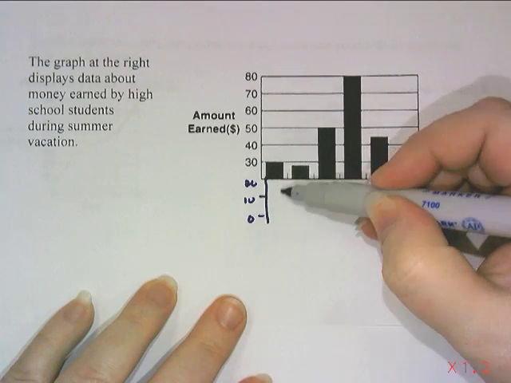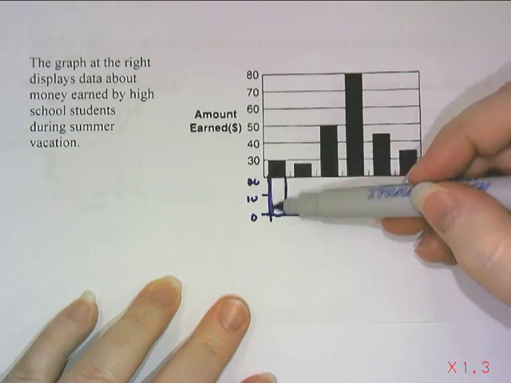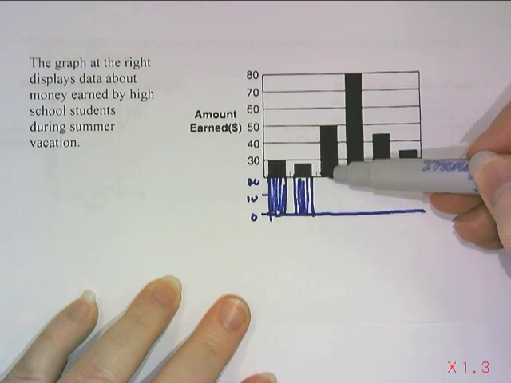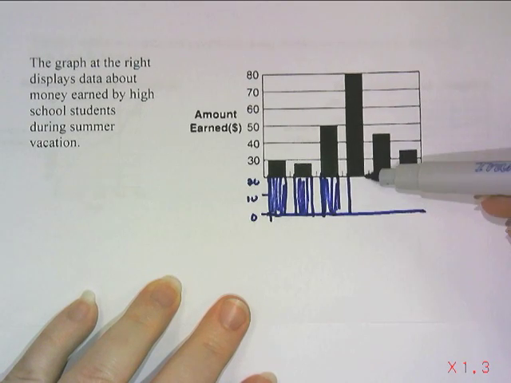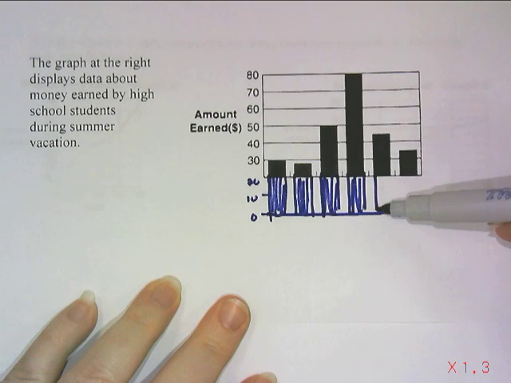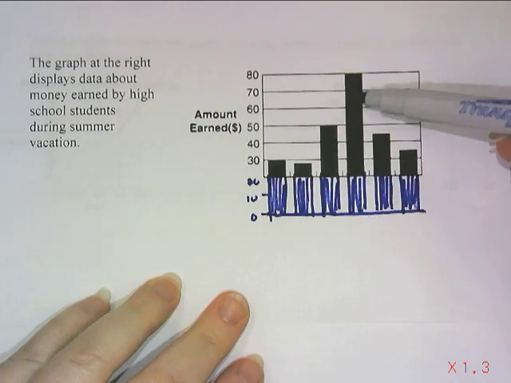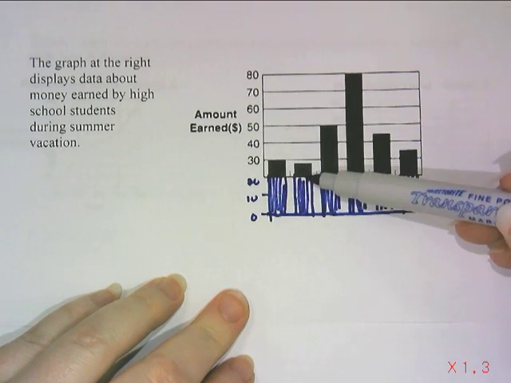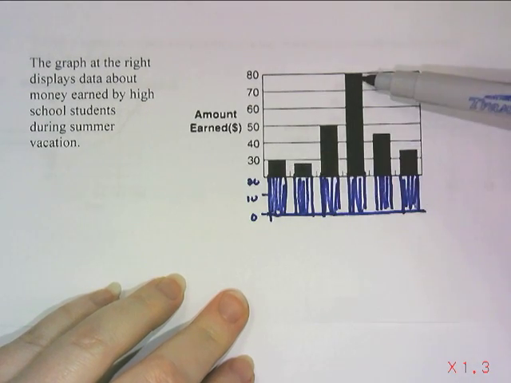If I extend these bars down, this is where you have to put up with my not so great drawing skills. If I extend these bars down to where 0 would be approximately, like they should have been, and then I start comparing their relative sizes, then I'll see this person still earned the most, but it wasn't 6 times as much as this person over here. He earned maybe a little more than 2 times as much.